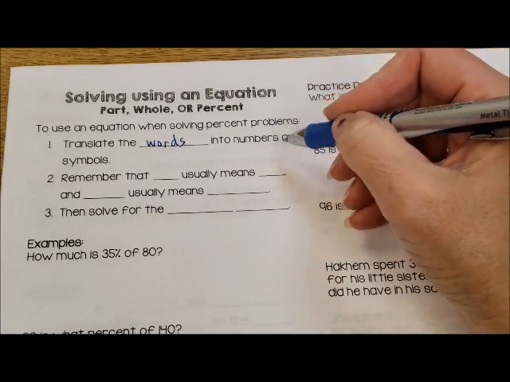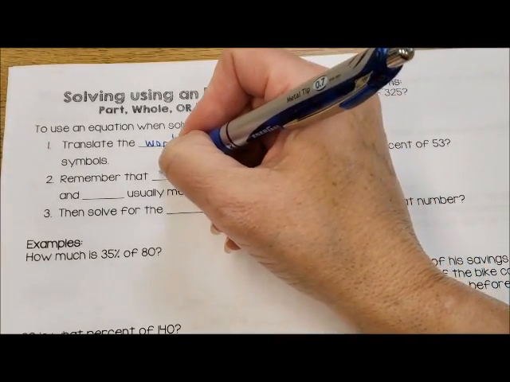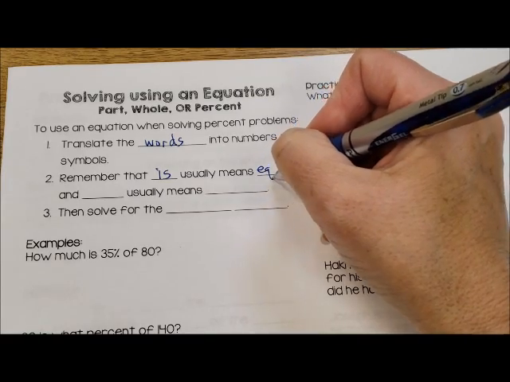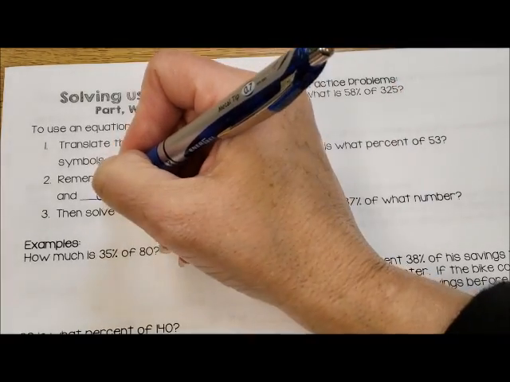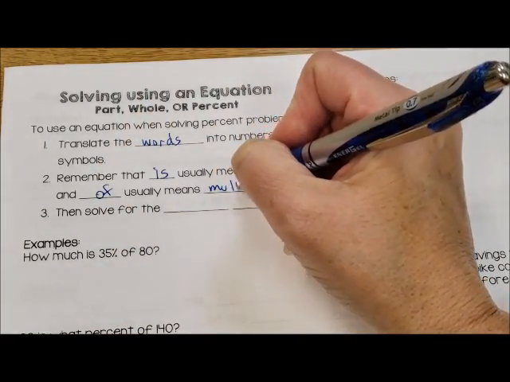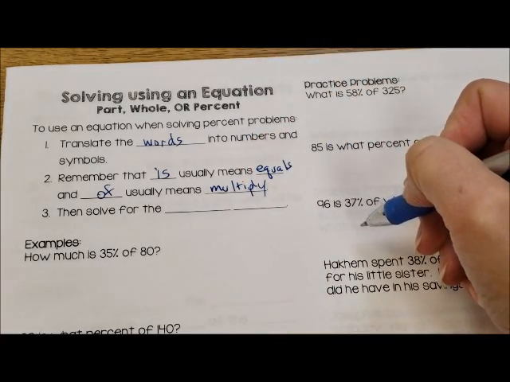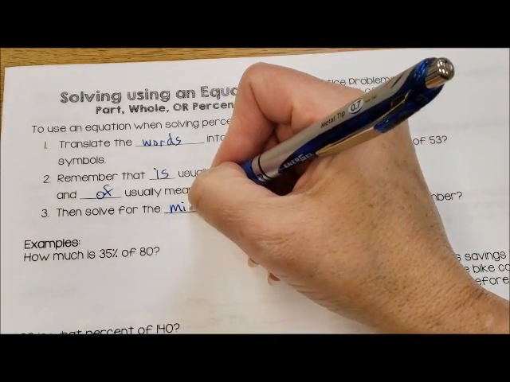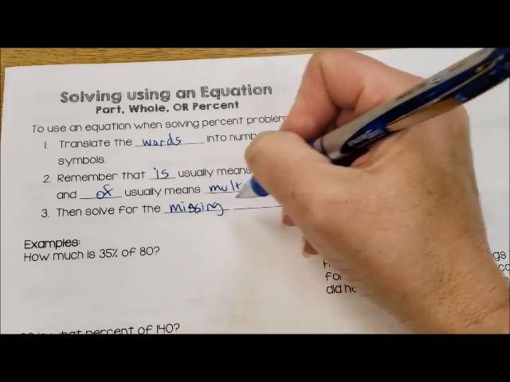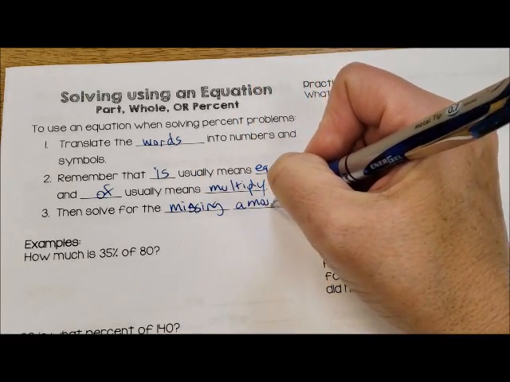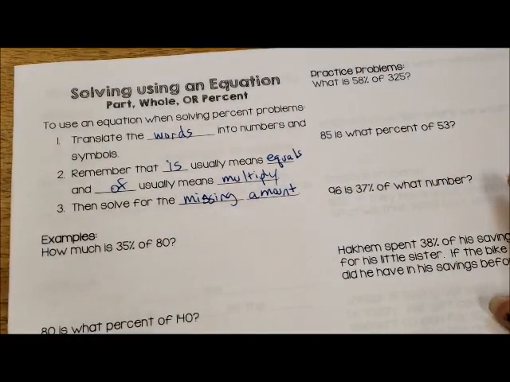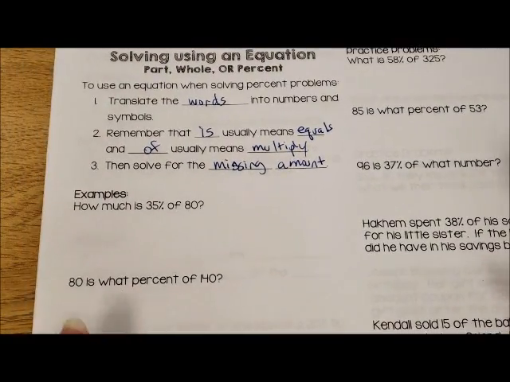they represent. We're going to want to remember as we do that, that "is" usually means equals and "of" usually means multiply. Then once we have our equation, we just solve for the missing amount. So how does that work? How does that look? Well, let's do a couple and see.